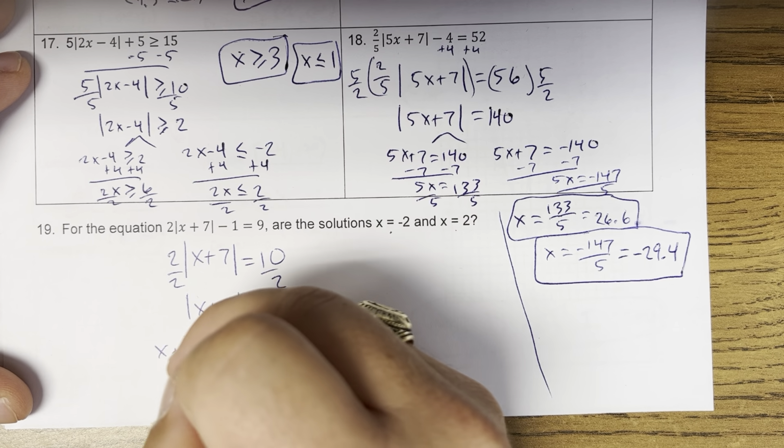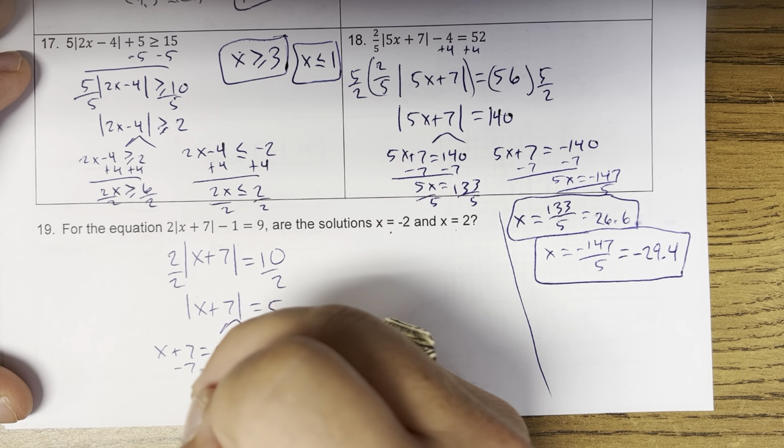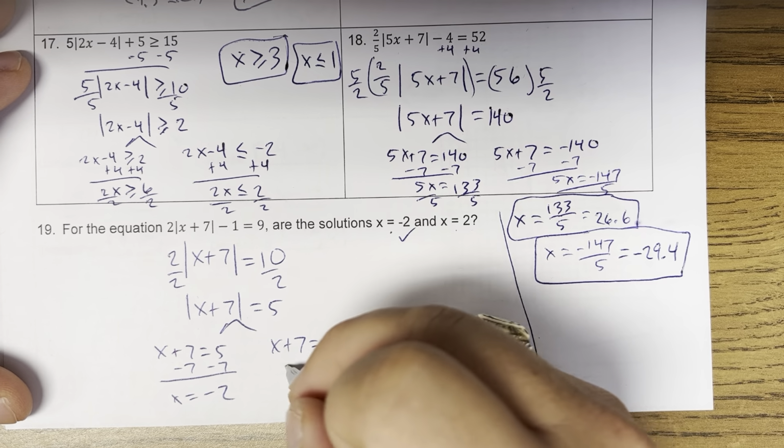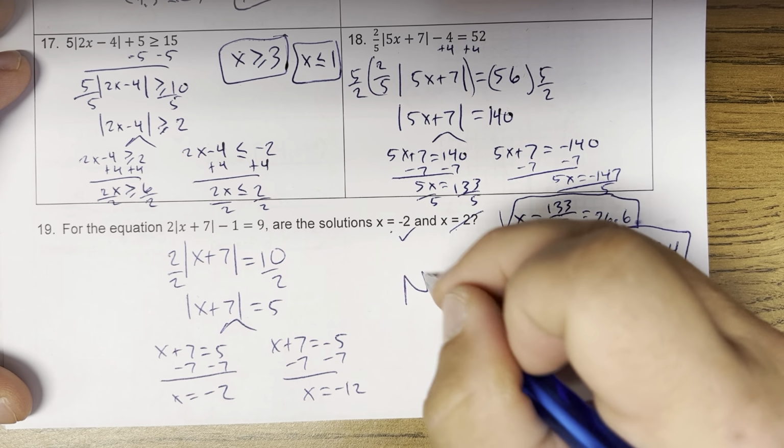We'll split it. X plus 7 equals 5. X plus 7 equals negative 5. We'll subtract the 7 over to get x equals negative 2. So that checks. We'll subtract 7 over here to get x equals negative 12. That doesn't, so the answer is no.